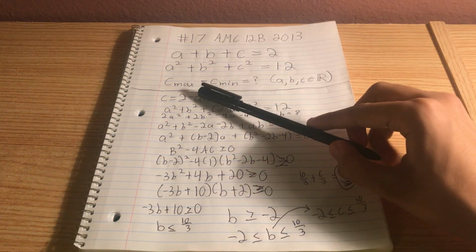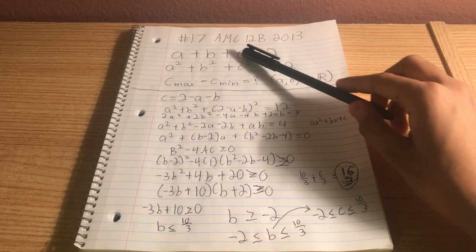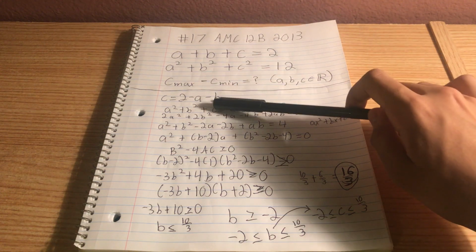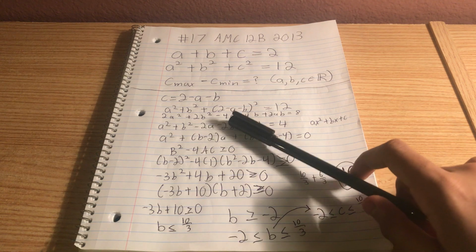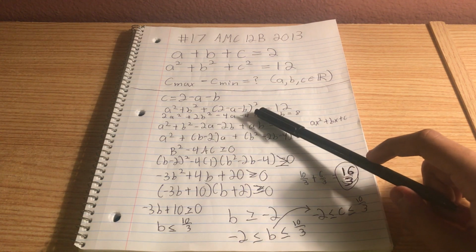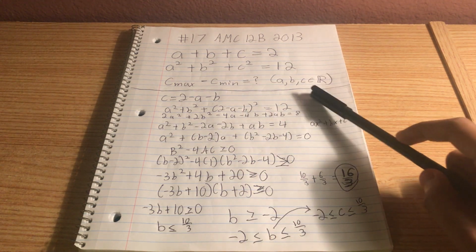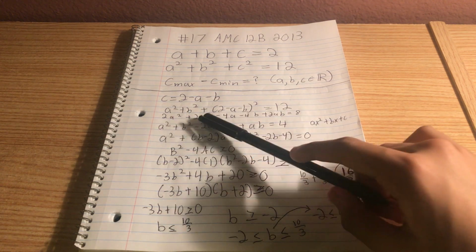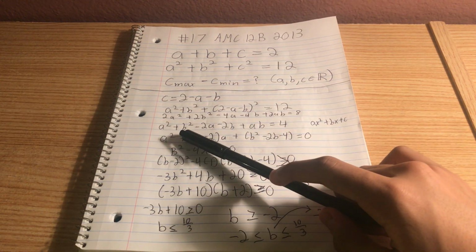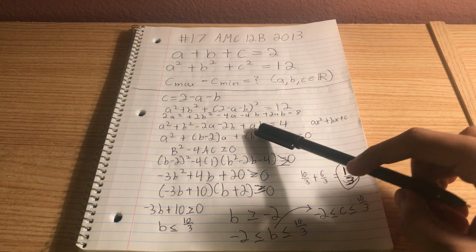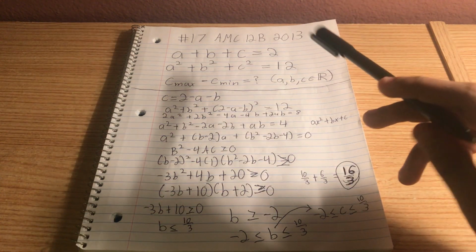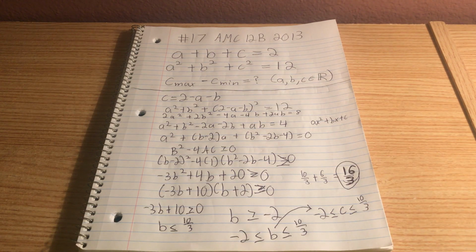Solving for c in this first equation, we get 2 minus a minus b. And then plugging this into the second equation, we get a squared plus b squared plus (2 minus a minus b) squared equals 12. Simplifying all that mess, you get a squared plus b squared minus 2ab minus 2a minus 2b plus ab equals 4.